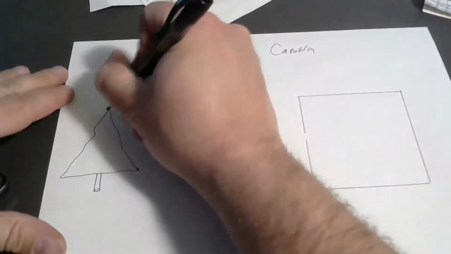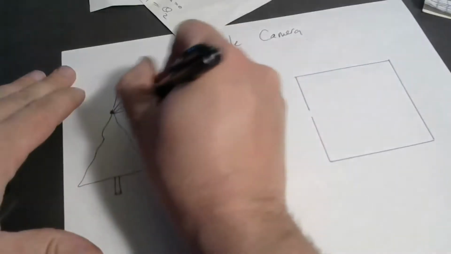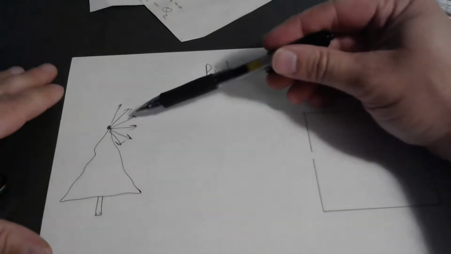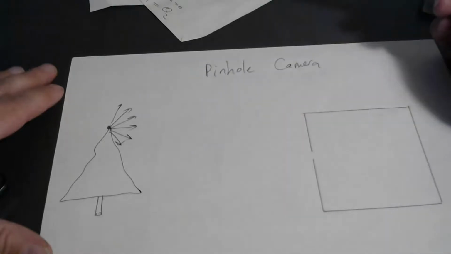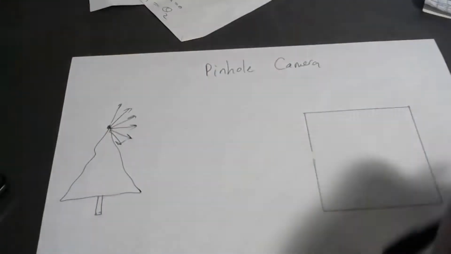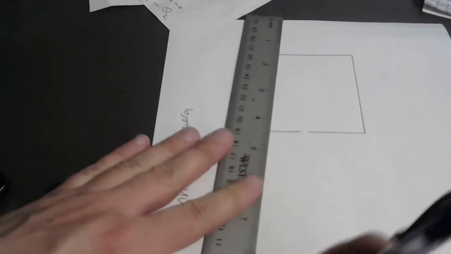You can imagine a whole bunch of rays coming out of the top of this tree, and your book makes this exact same argument. They have to be going in all different directions because you can see the tree no matter where you're standing. So there are rays going in all different directions. But let's just look at a representative ray, or a couple representative rays, heading towards the hole in this box.